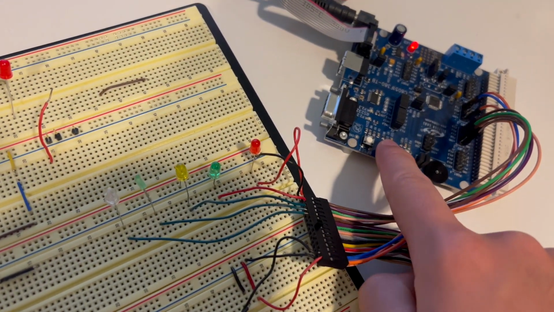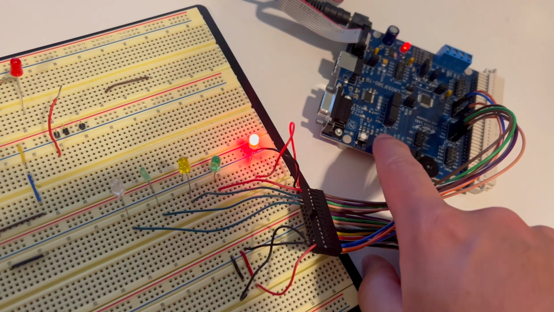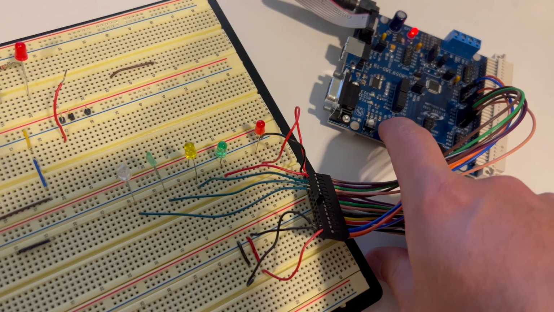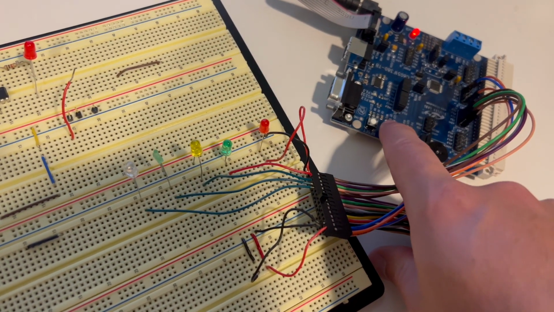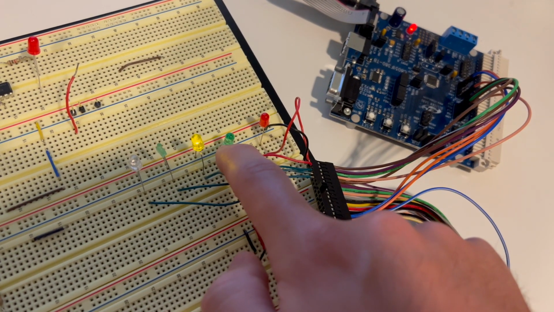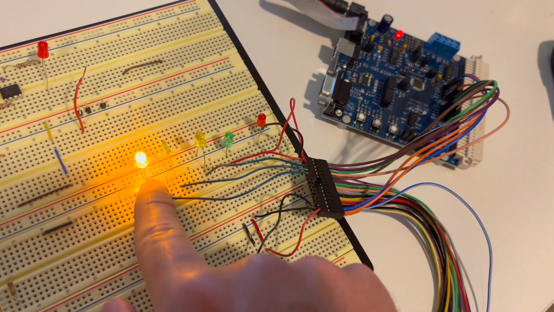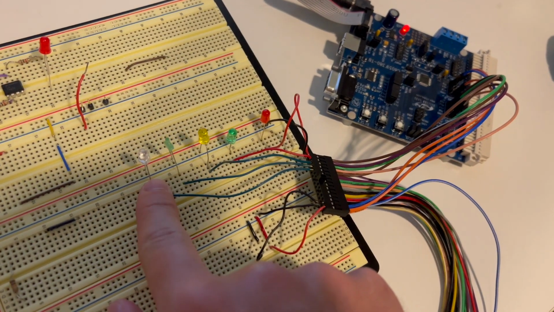Okay, so here's $1, 2, 3, 4, 5, 6, 7, 8, 9, $10. Dollar amount is reached. Ticket dispenser is ready. It's dispensing the ticket. And then here, dispensing change.